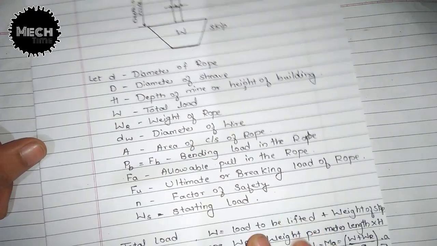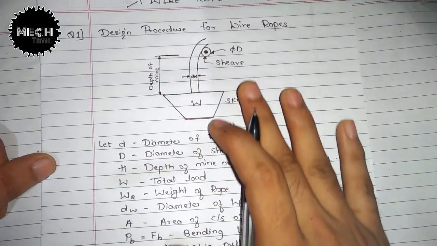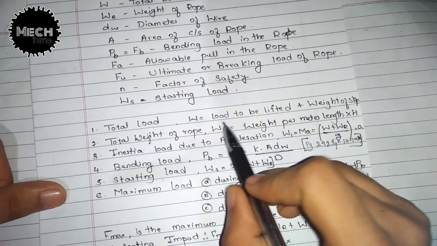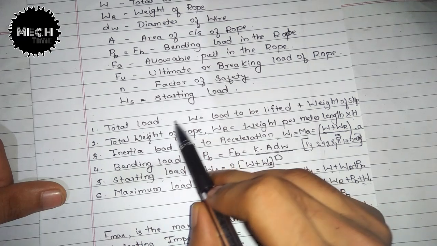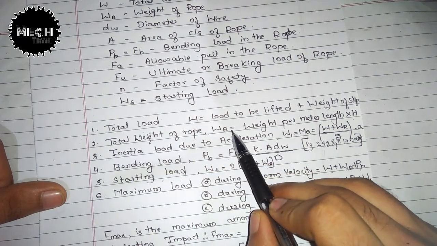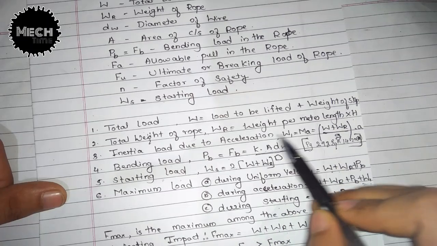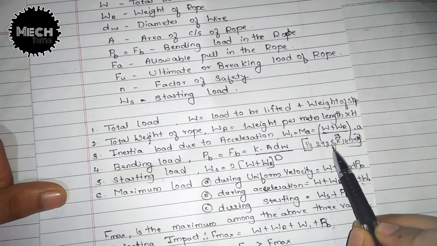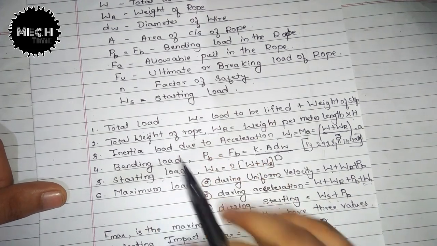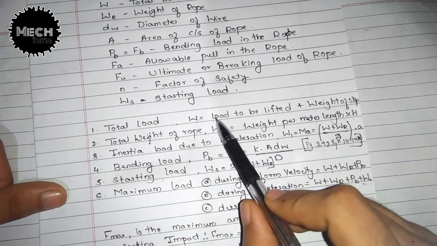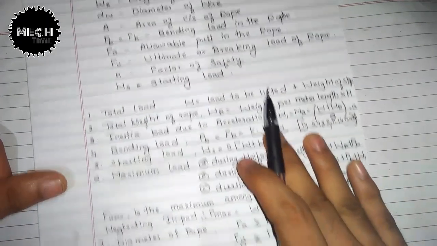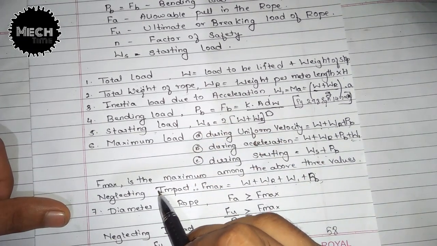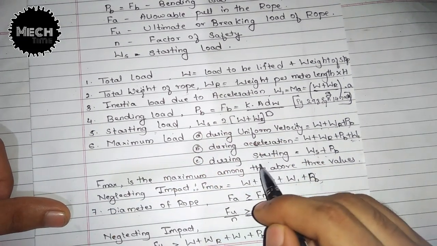Okay, so this was the design procedure for the wire rope, guys. If you find the total load, it will be related to WR. Then the inertial load due to acceleration, you have to just add W divided by G into A. The bending load will be there in the data handbook. And for the starting load, you need to take 2 times W plus WR. Then you have to take the three values, and among them F max is the maximum of all three values.